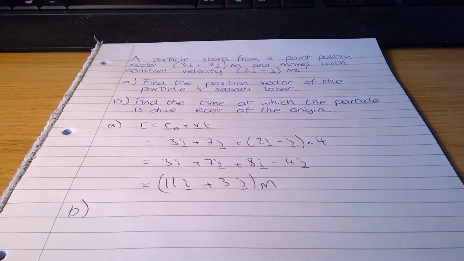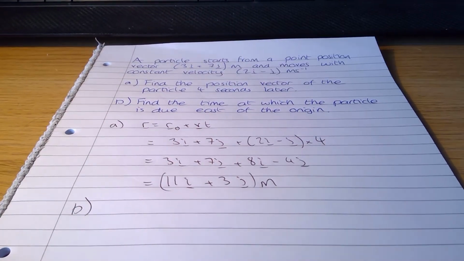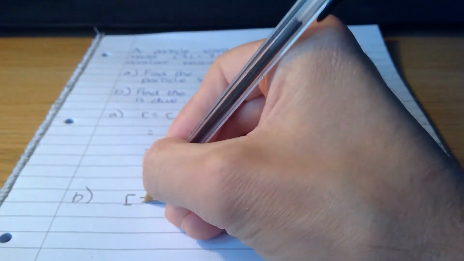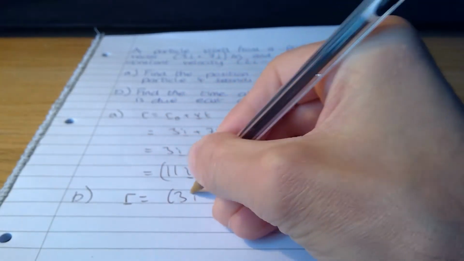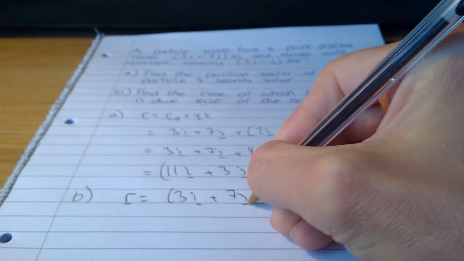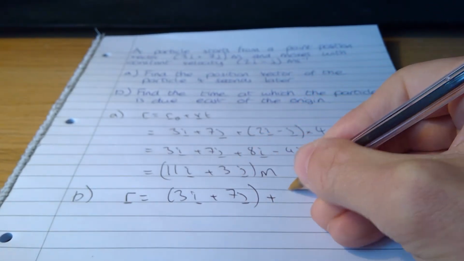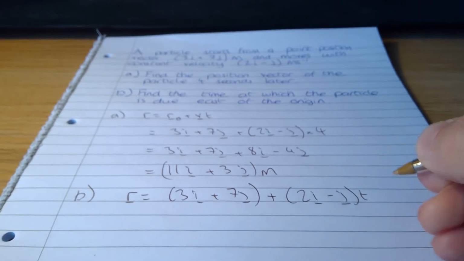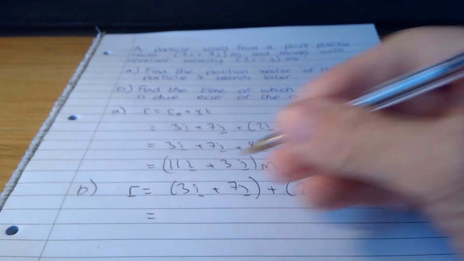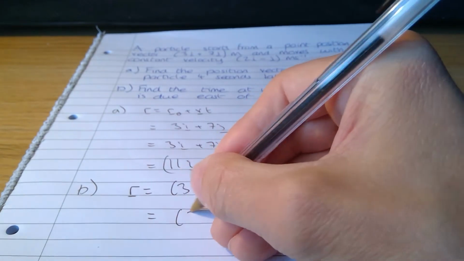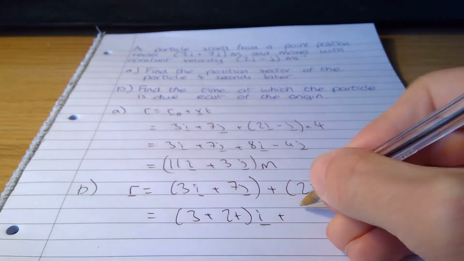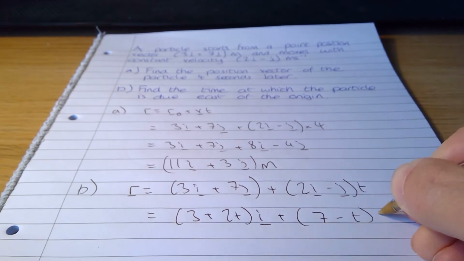If we get a general form for the position of the particle at time t, using the same formula, we're going to get r = 3i + 7j plus velocity v, which is 2i - j, times t. So if we expand all that and group the i's together and j's together, we're going to get (3 + 2t)i, and then (7 - t)j.